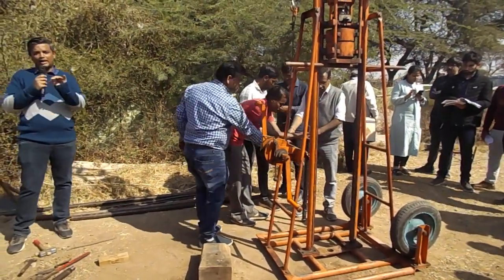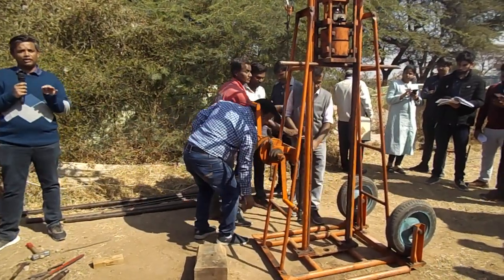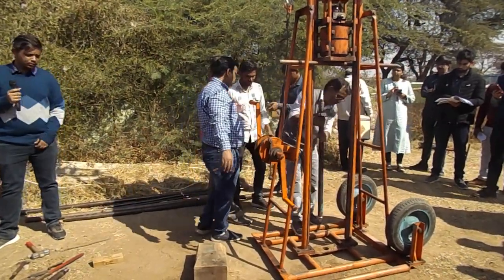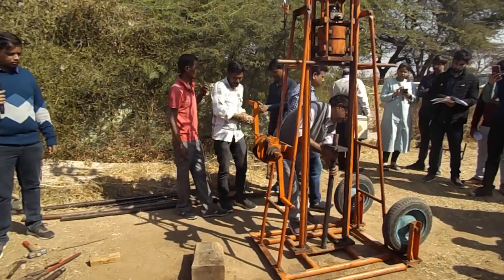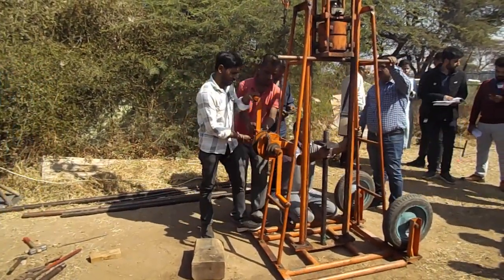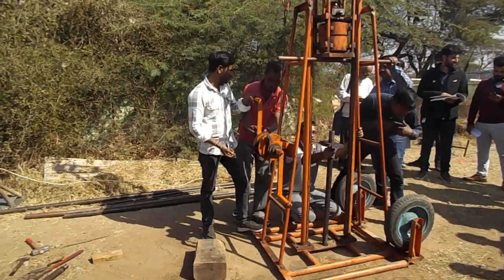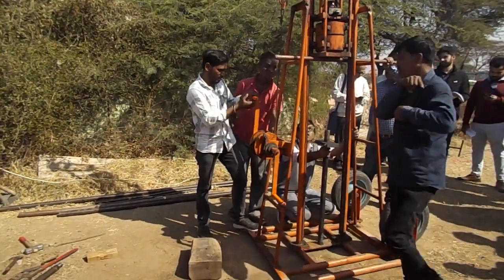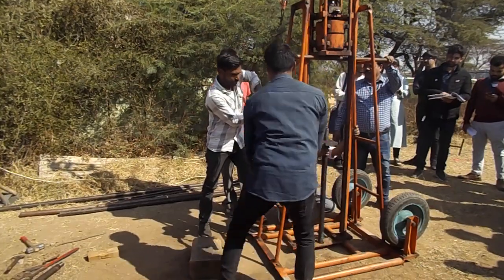So we need to mark at every 100 mm. We will perform up to 1 meter depth. Beveled edge. So we need to mark at every 100.